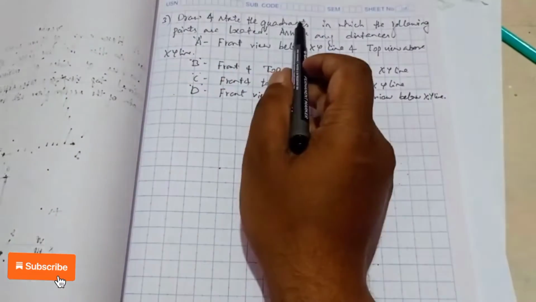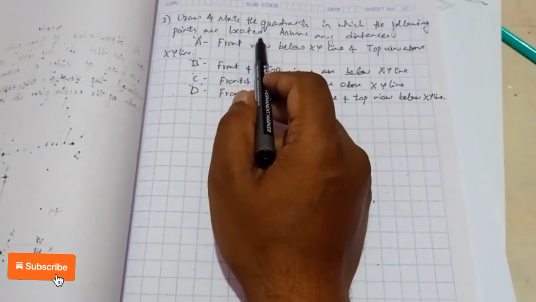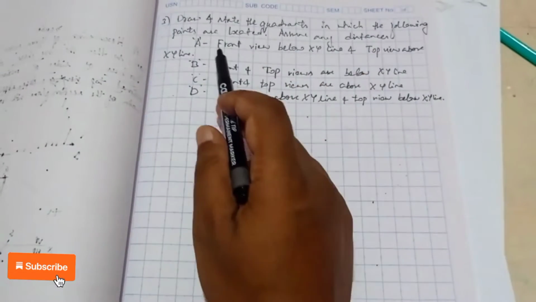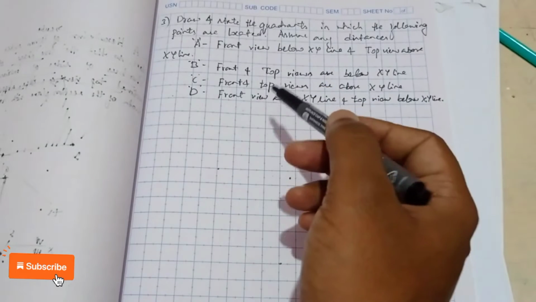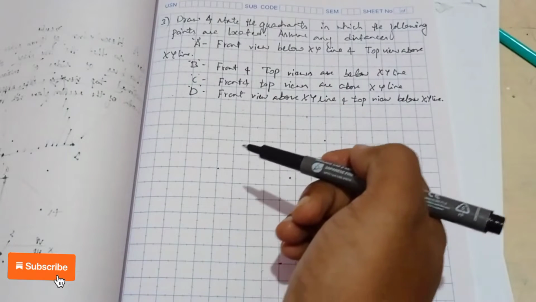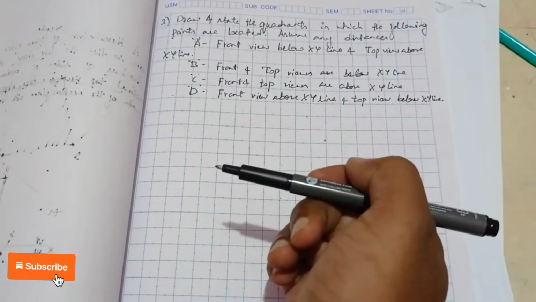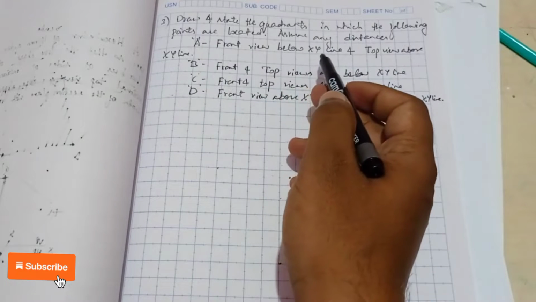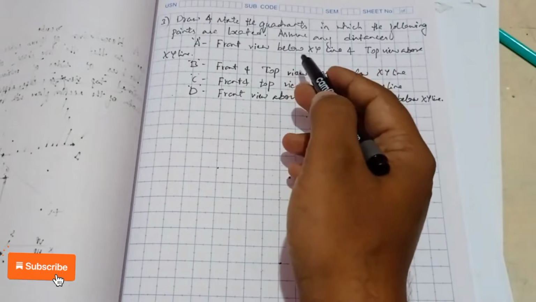Draw and state the quadrants in which the following points are located. Assume any distance. That means you can take any distance. You have to identify which quadrant each of these points is located in, and then write it by assuming any distance.